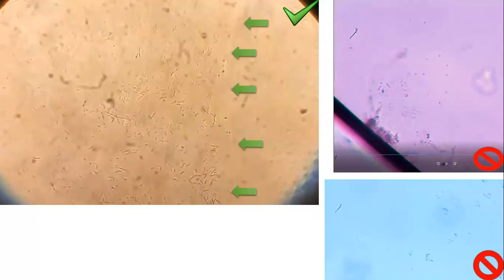Those that are anaerobic, or obligate or facultative anaerobes, will settle at the bottom. More biomass will be sedimented.